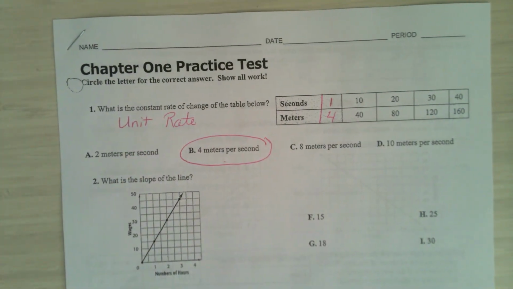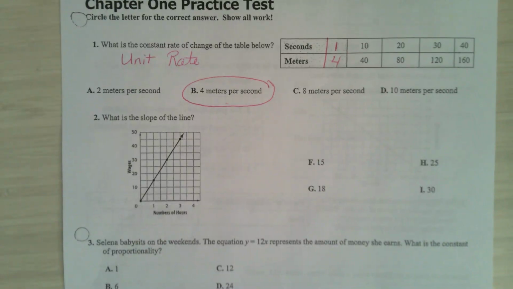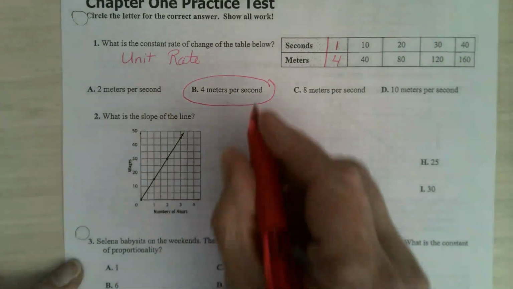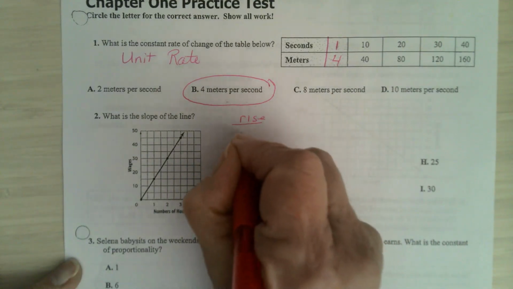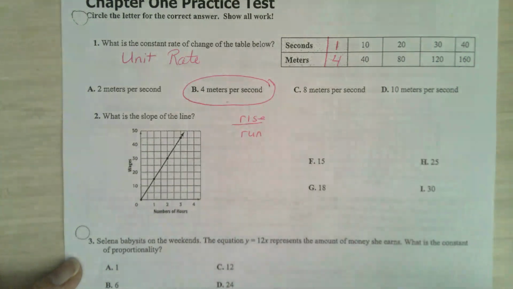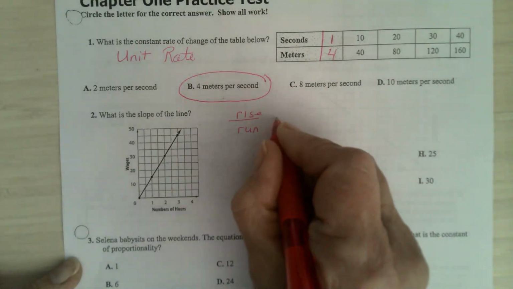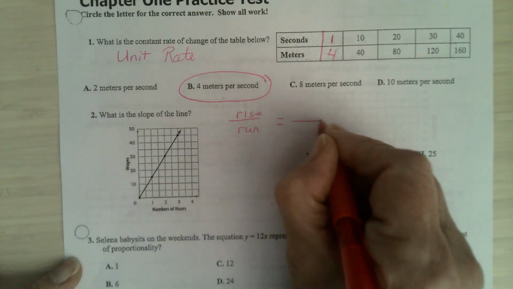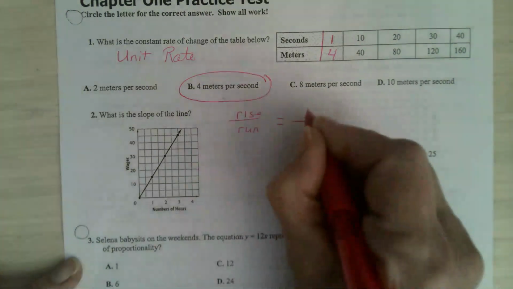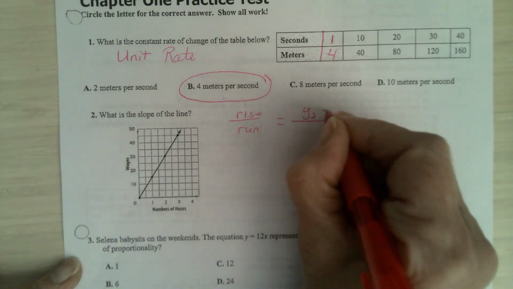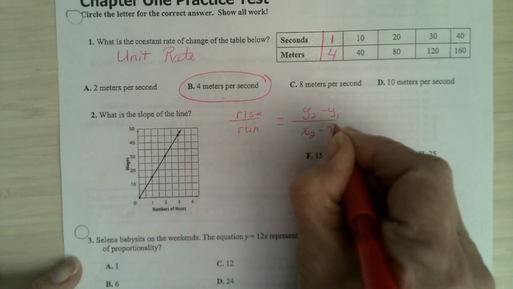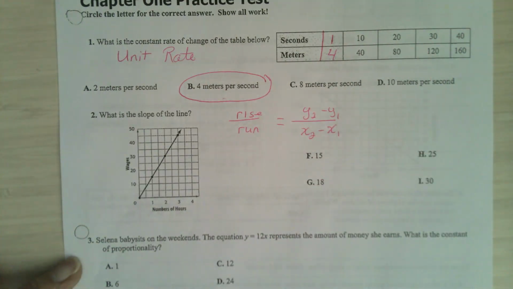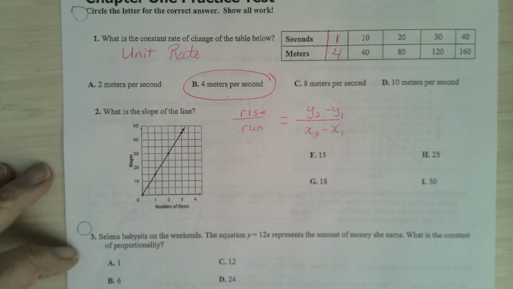Now let's go to question number 2. In question number 2, what is the slope of the line? Remember, slope equals rise over run, which is the same thing as the difference in y over the difference in x, which would be y2 minus y1 over x2 minus x1. So let's find our slope.